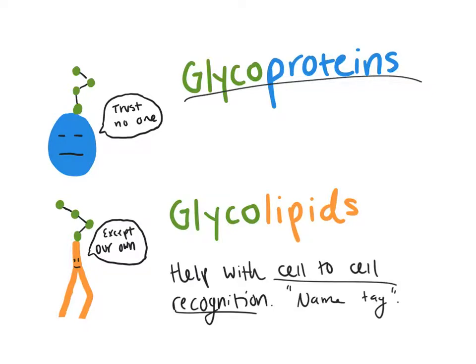These let white blood cells know that your cells are good and they do not need to be destroyed. And this helps differentiate bacterial cells that get into your body from your cells, so your immune system doesn't confuse your good cells for some foreign invader. And it's just going to help keep you nice and healthy.